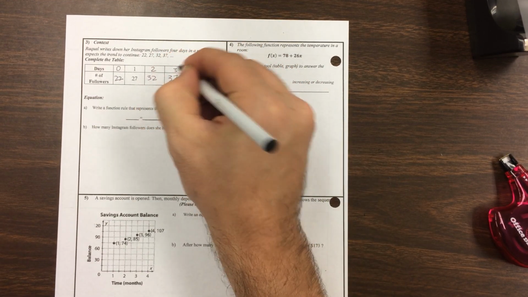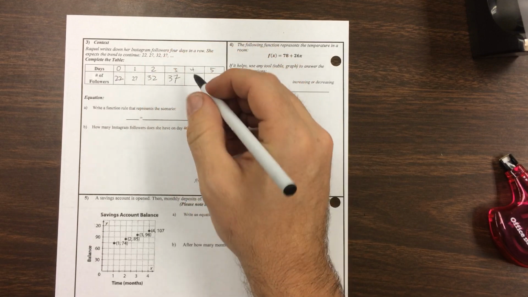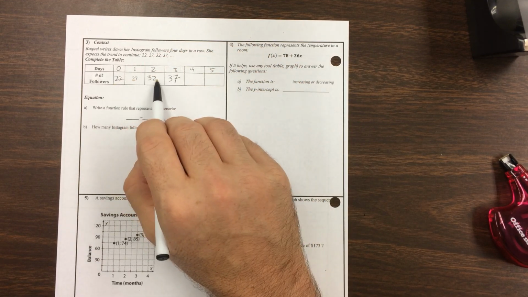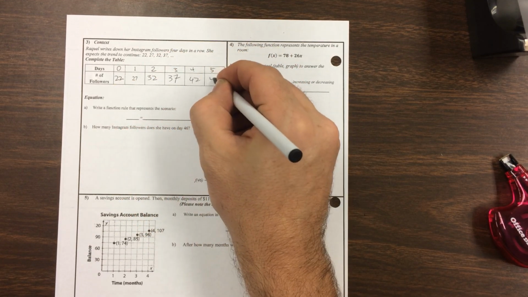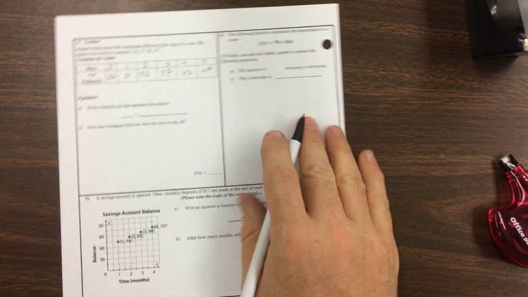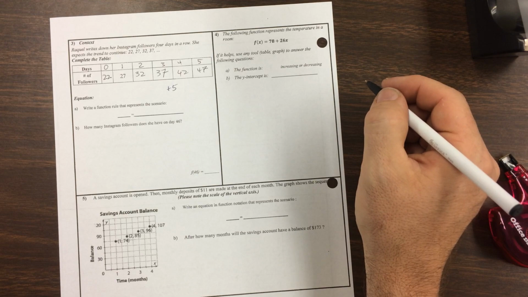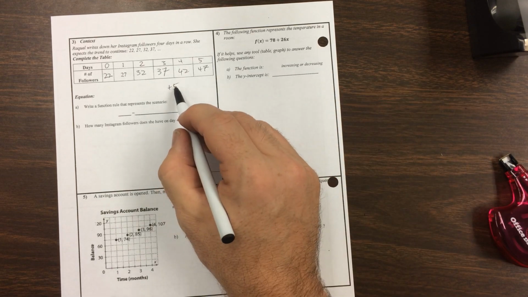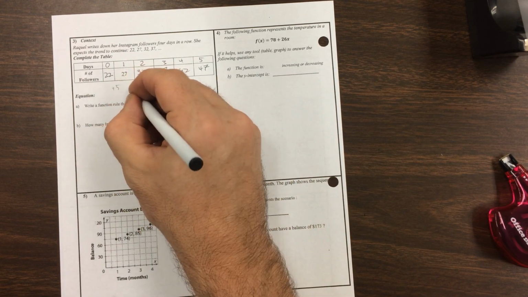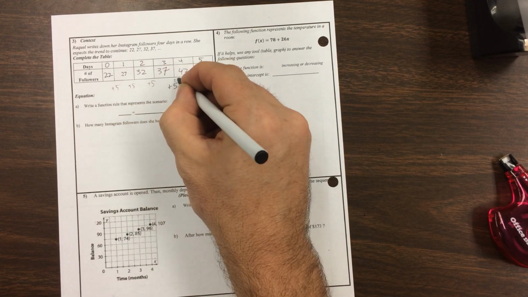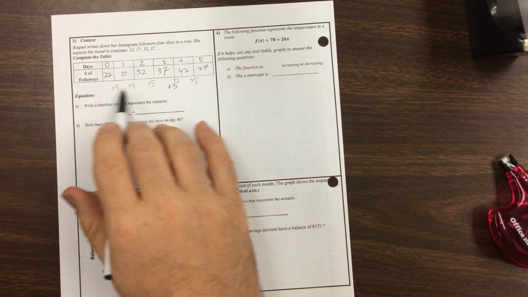So 2, 3, 4, 5, these are days, right? And you can see it's going up by 5, and then by 5, by 5, so it'll be 42 and 47. So it's going up by 5, so we could say this is a plus 5, right? That's the change, which means it's plus 5 here, plus 5 here, plus 5 here, plus 5 here, plus 5 here. How many plus 5s are there?